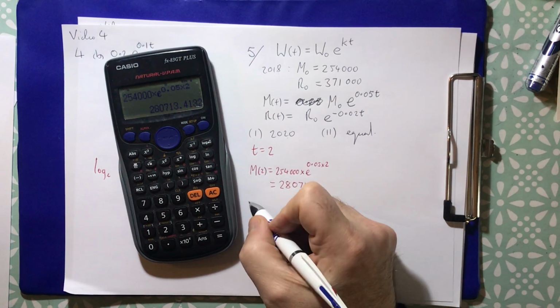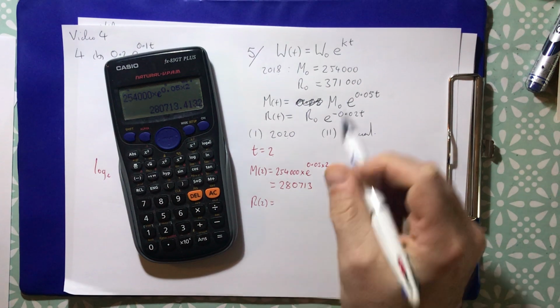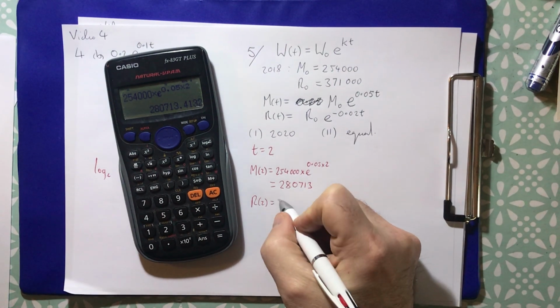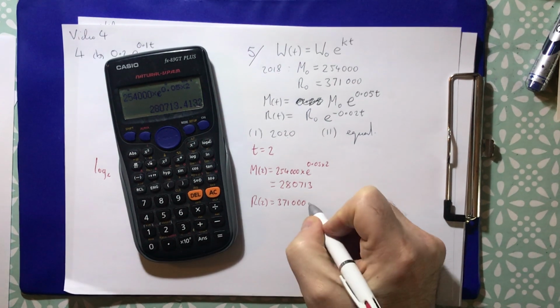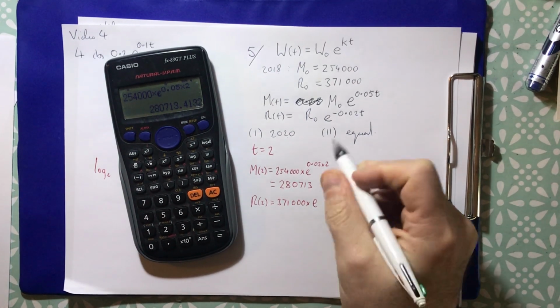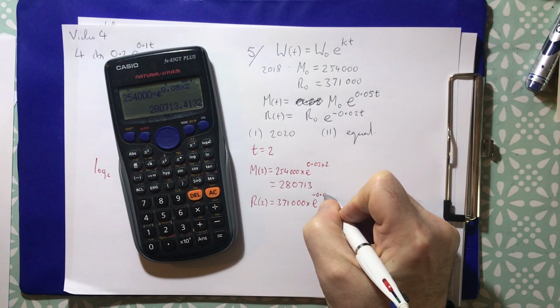Right. Second one, you wanted r of 2. This time 371000 times e to the power, now it's a minus here, minus. So its population is decreasing, isn't it?